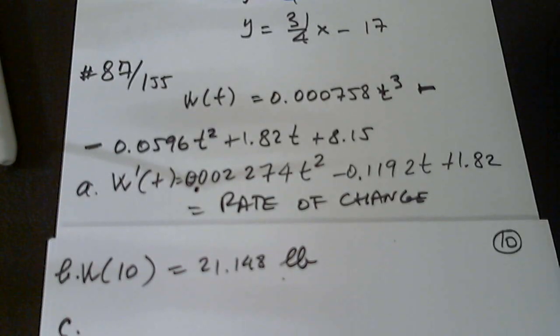Now they want the rate of change of a boy's weight with respect to time at age 10. So I'll go to y equals, oh, I'm already there. And I'm going to enter the derivative now. 0.002274 t squared minus 0.1192 t and plus 1.82.